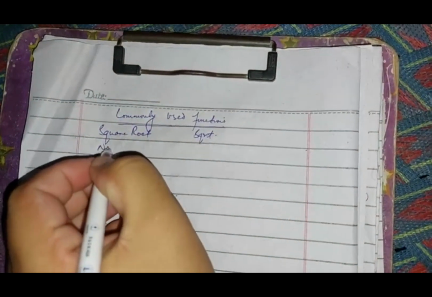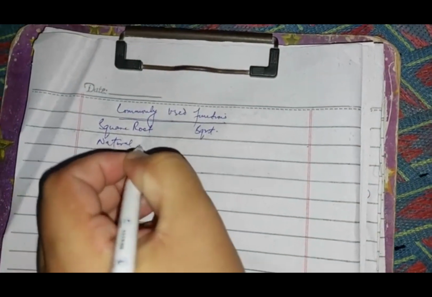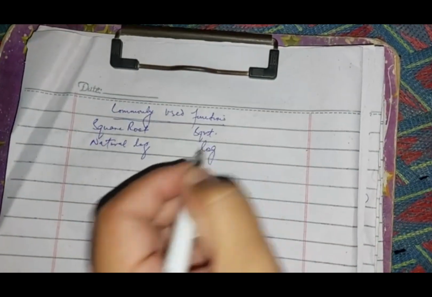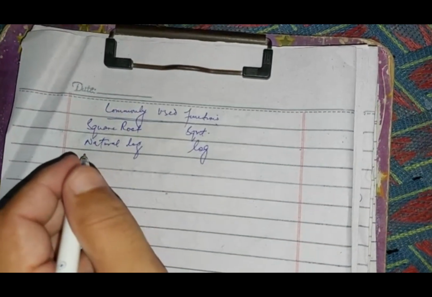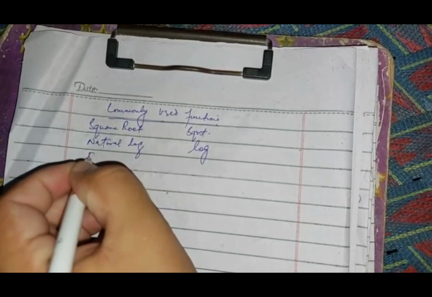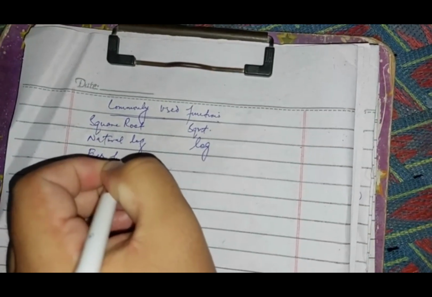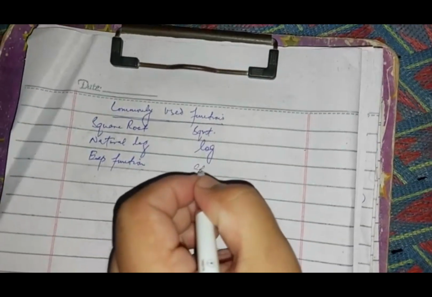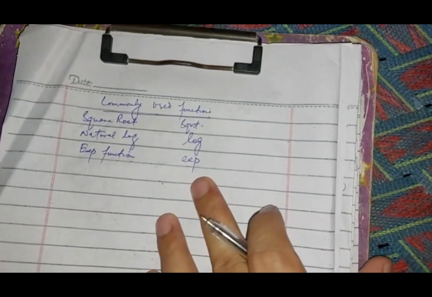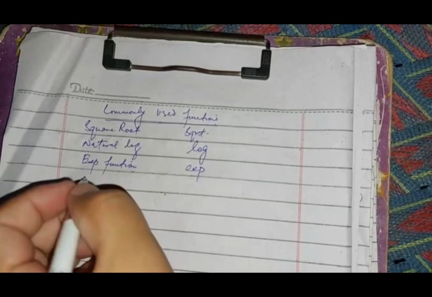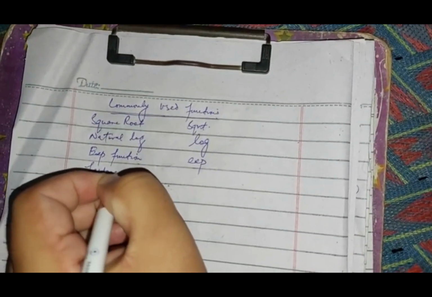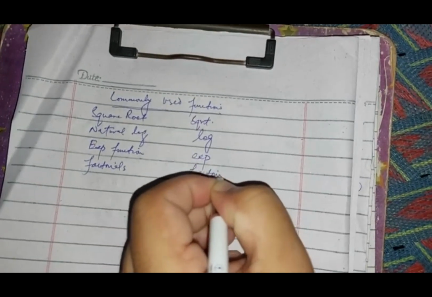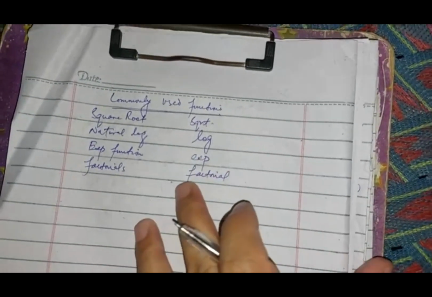For natural log, we take just log. For exponential function, we just keep exp. For taking factorials, we say factorial.